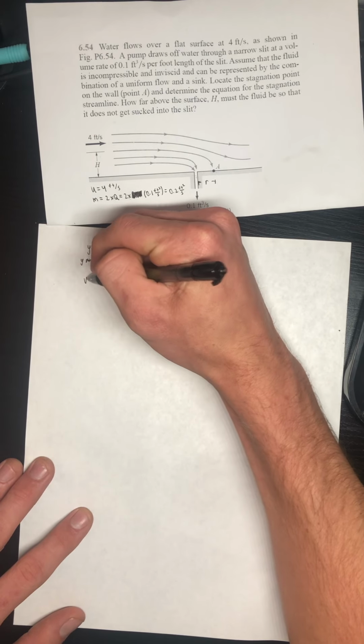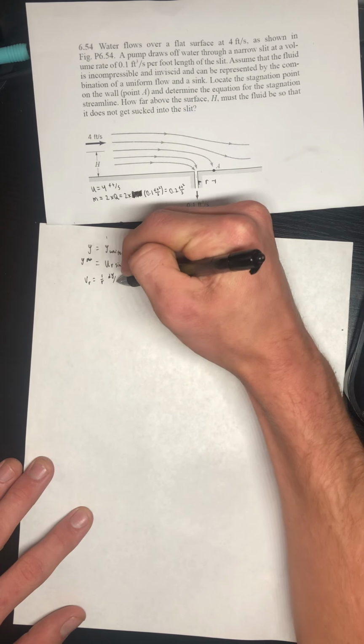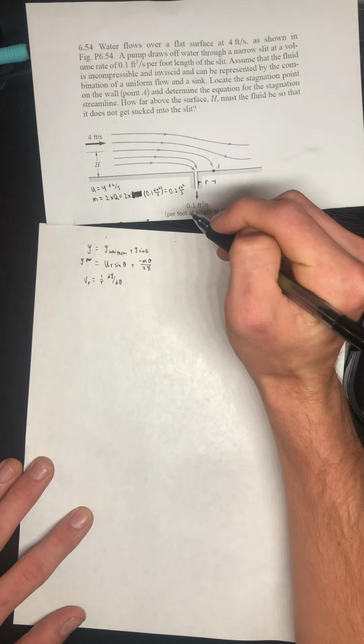So VR is given to us by 1 over R d psi d theta.